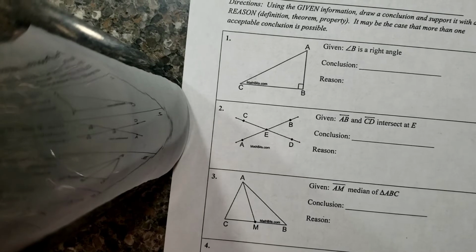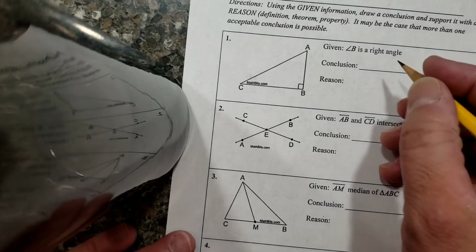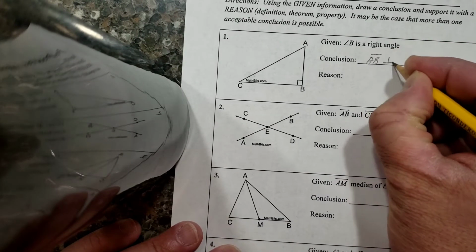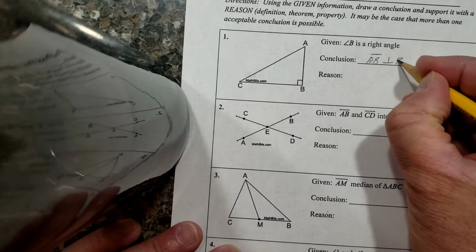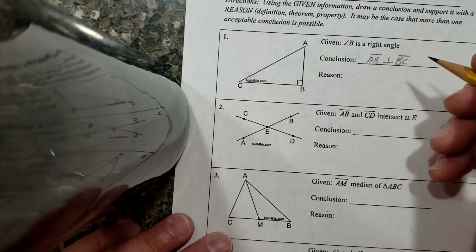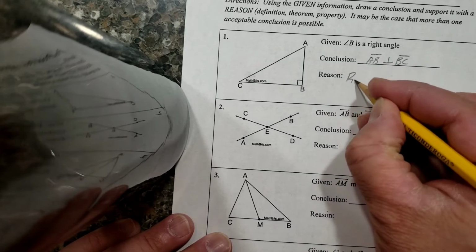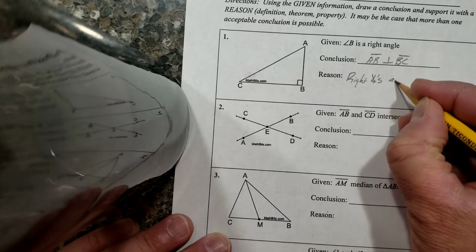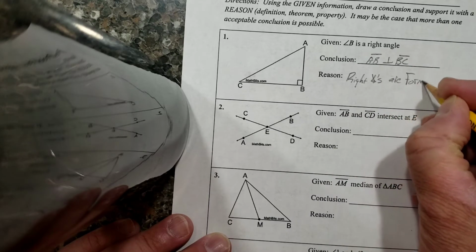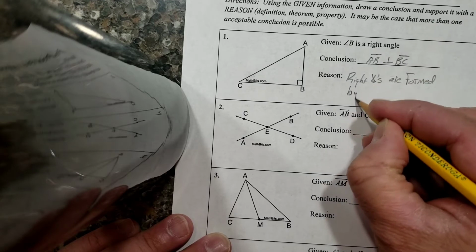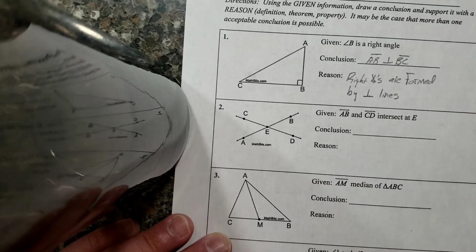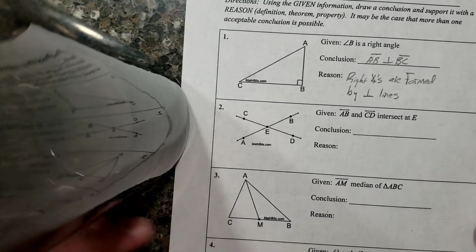Given angle B is a right angle, our conclusion is that AB is perpendicular to BC. And why can we say that? Because right angles, you'll see my little shorthand here, right angles are formed by perpendicular lines. That's simple. Okay, you've got a given, a conclusion, and a reason. All right, now we're going to move on to number 2.